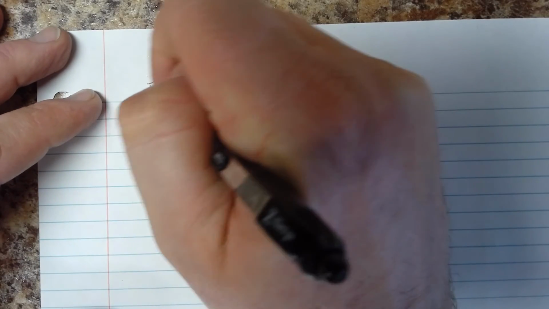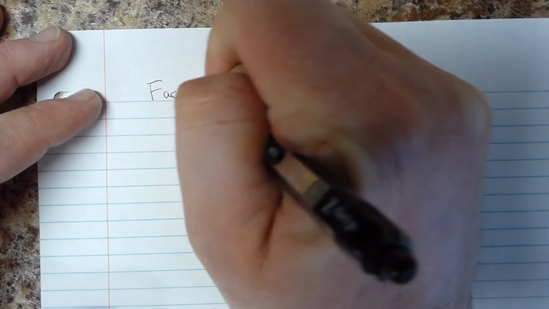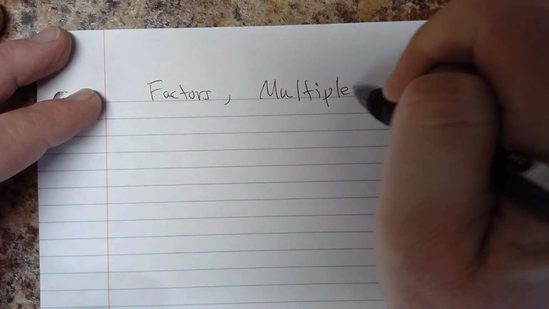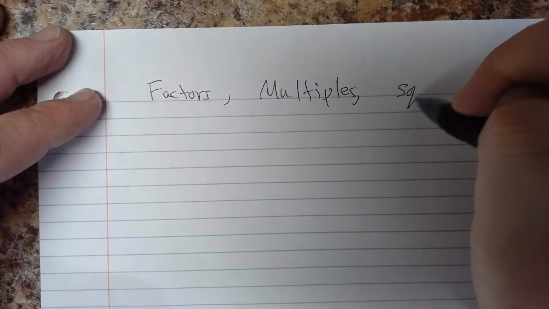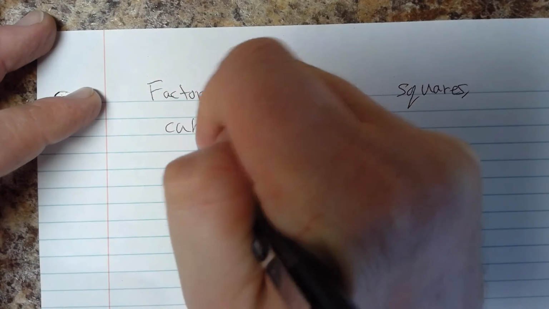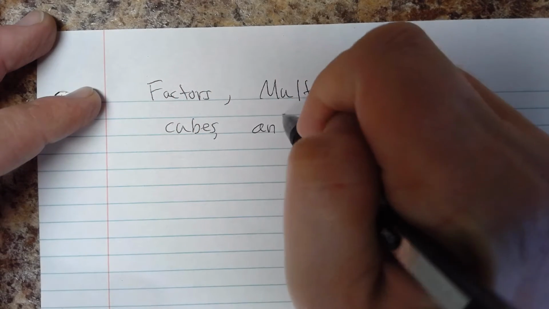Okay, welcome to our third class for the unit that we're currently into, factors and products. So we're going to review the two previous concepts of the two previous units: factors, multiples, squares, cubes, and roots.